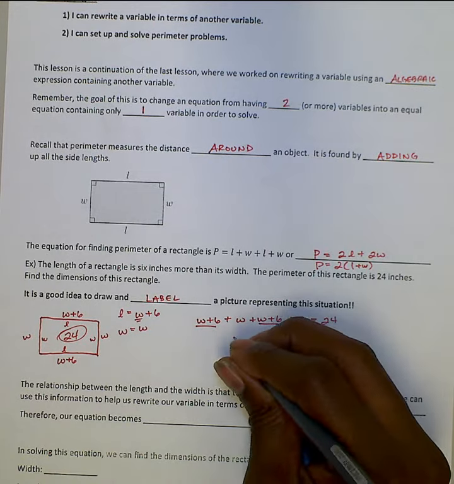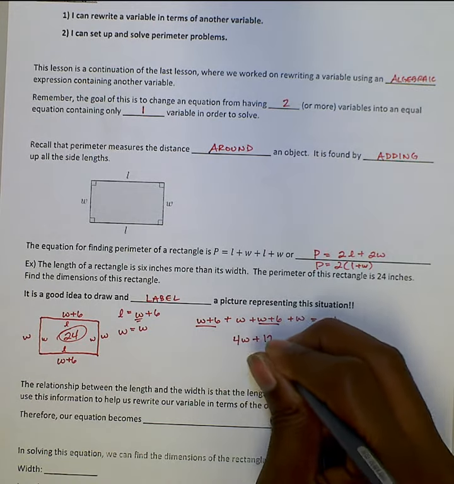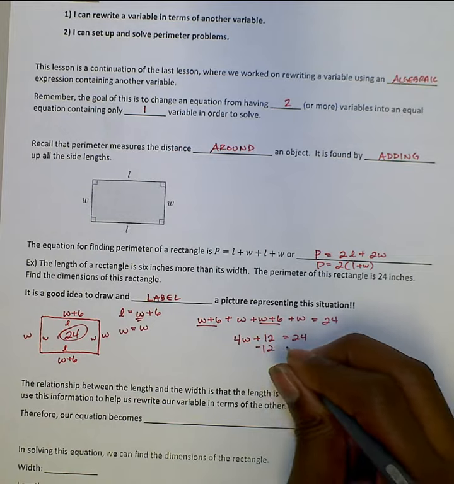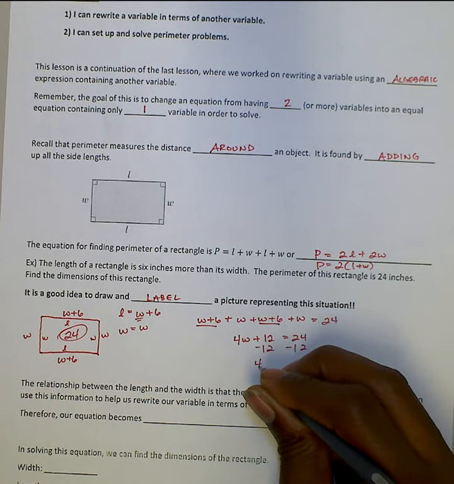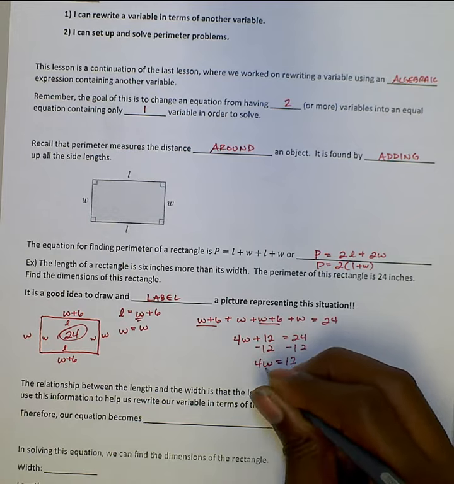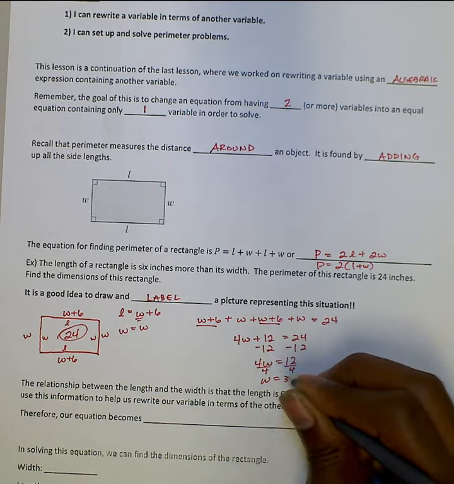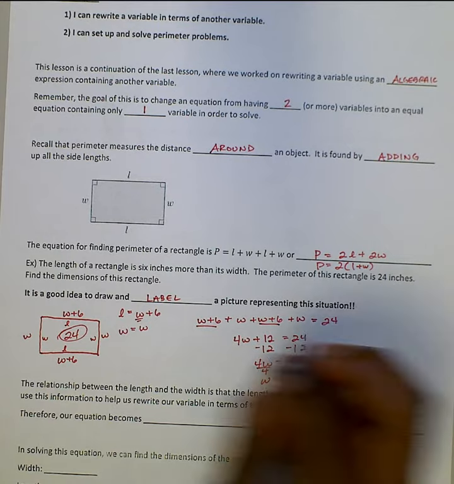We have 4W plus 12 equals 24. And now it's an equation for us to solve. 4W equals 12, divide by 4. W will then be 3. And so we find that our width is 3.